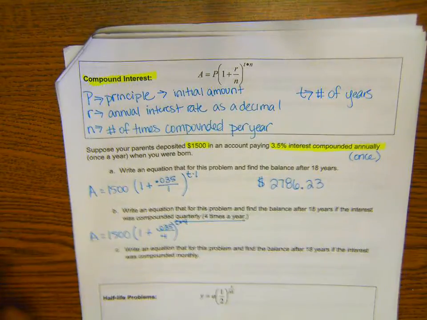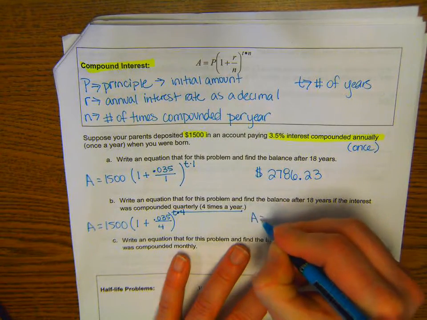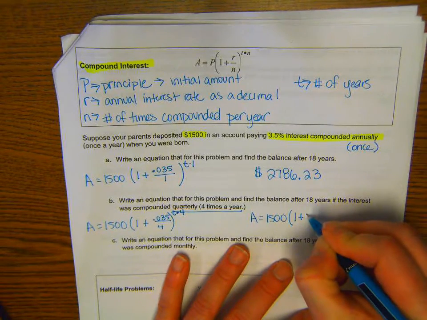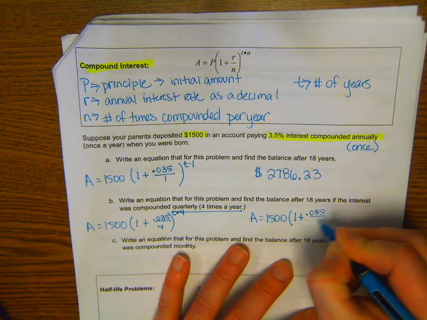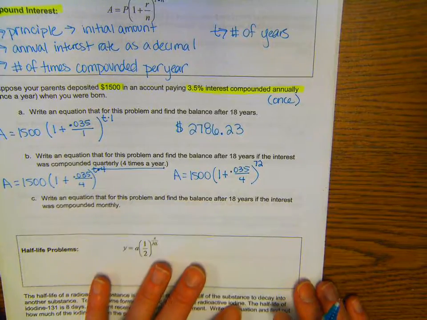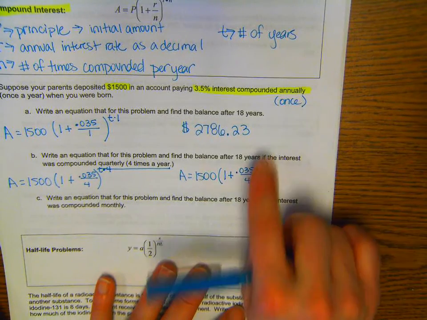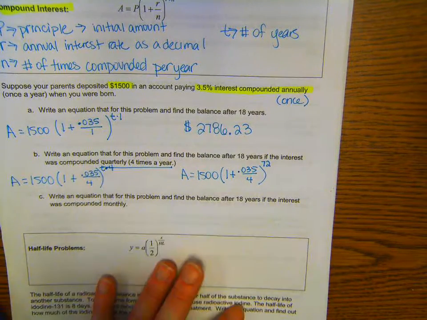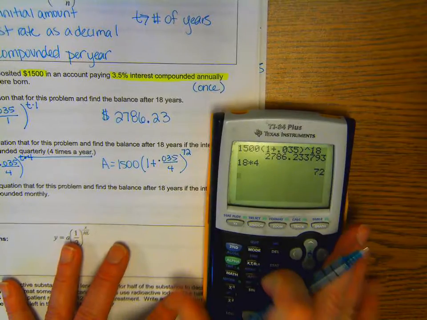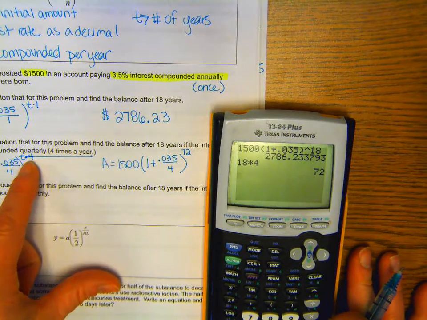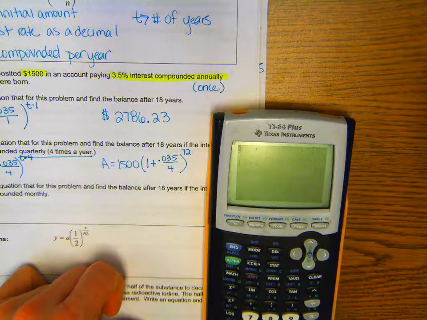So it's going to be 1,500 times 1 plus 0.035 over 4 to the 72nd power, because 18 is T, and 18 times 4 is 72. All right, let's type it in.